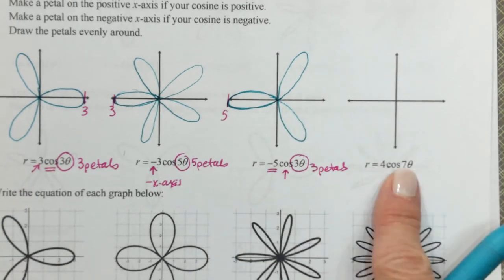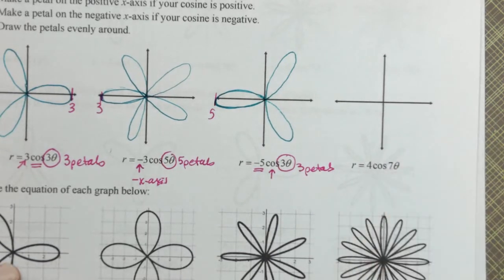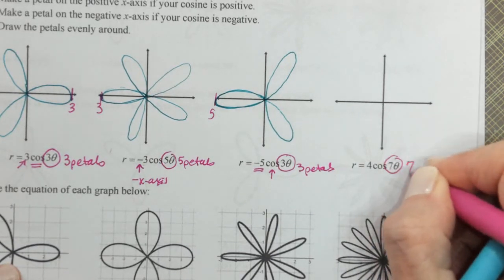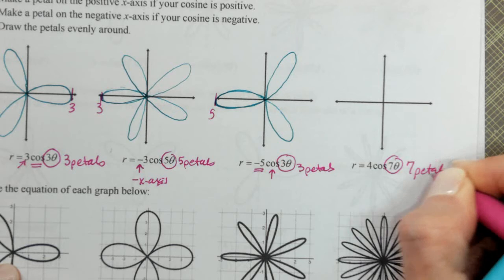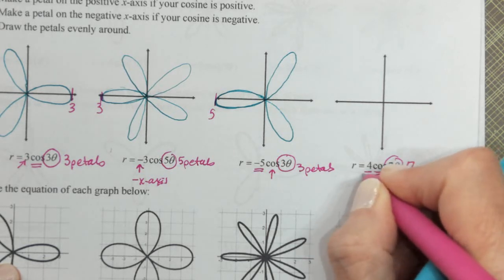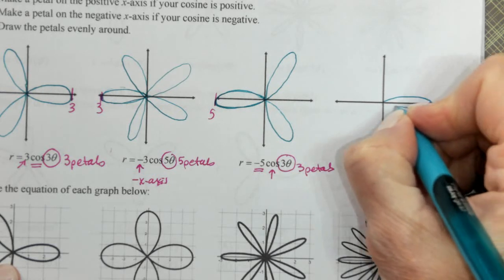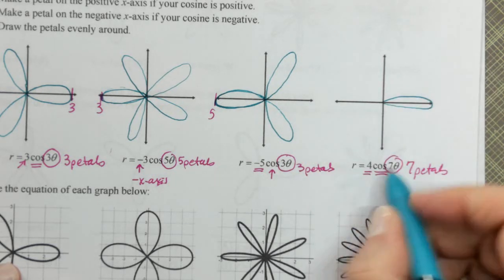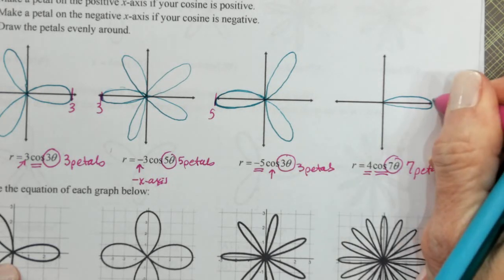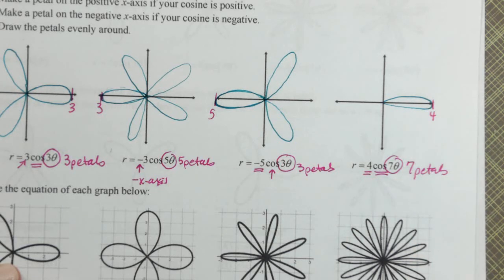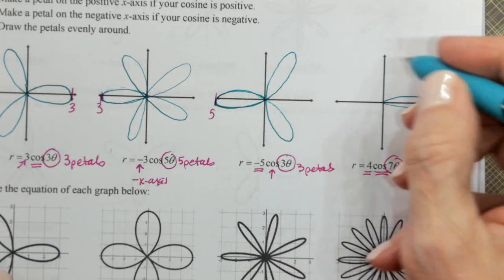Okay, 7 theta. For 7 theta, we're going to have 7 petals. Cosine with a positive number, so 1 petal on the positive x-axis, and that's a 4, so this will be of length 4. Okay, I need 6 more petals evenly distributed. This might be a little tough.